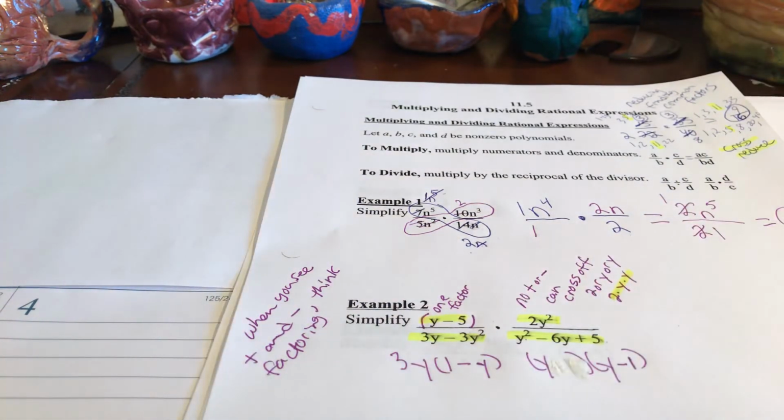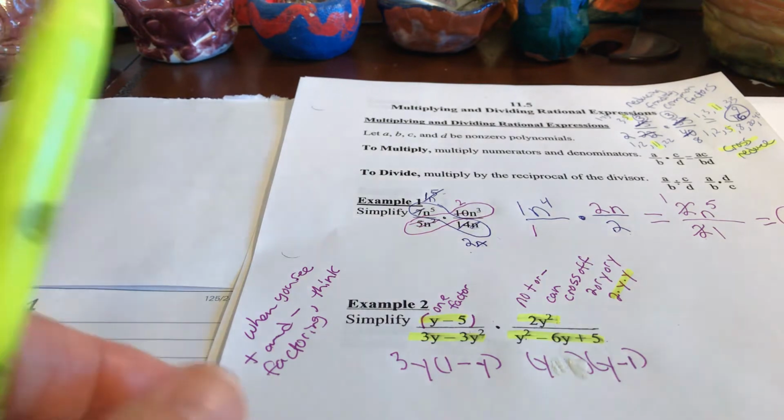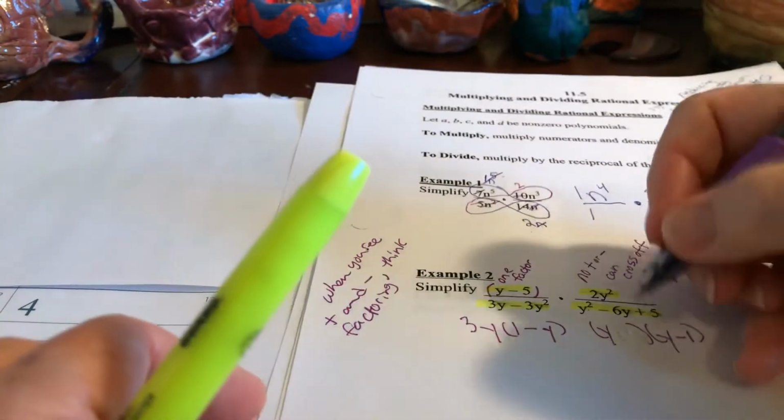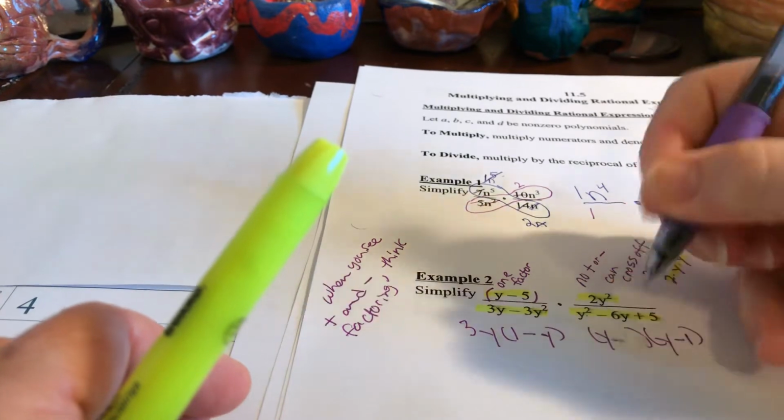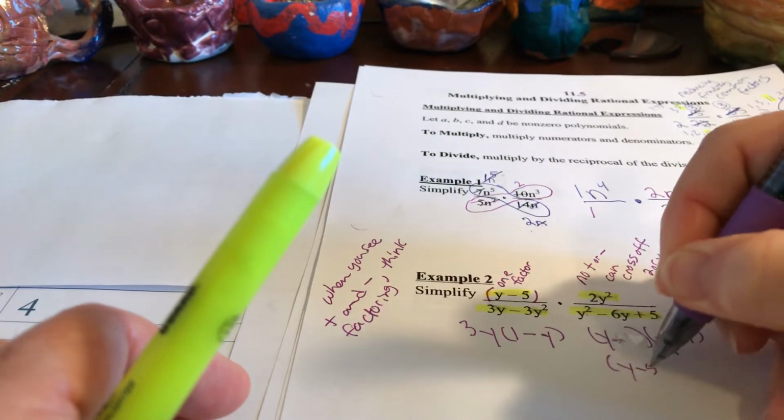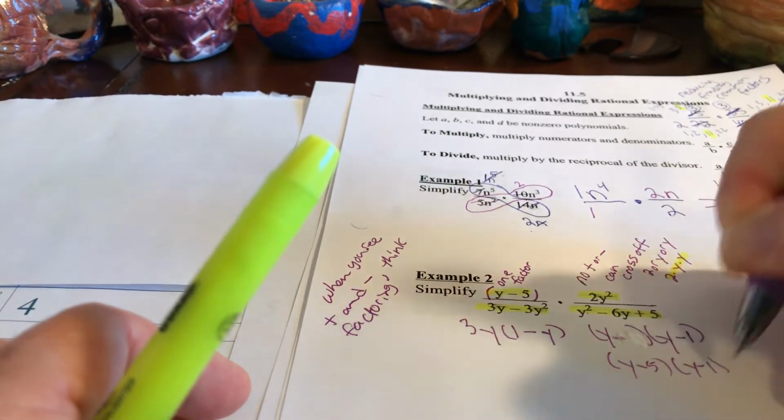Give you a breather. Alright, so this is going to have to be y minus 5 and y minus 1. I'll just rewrite it.